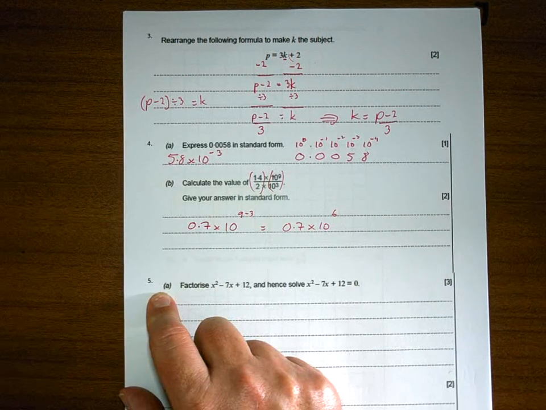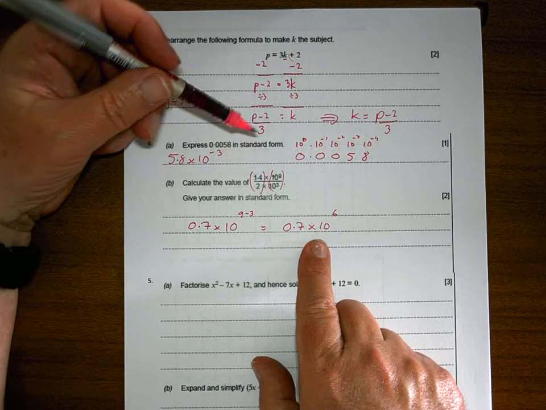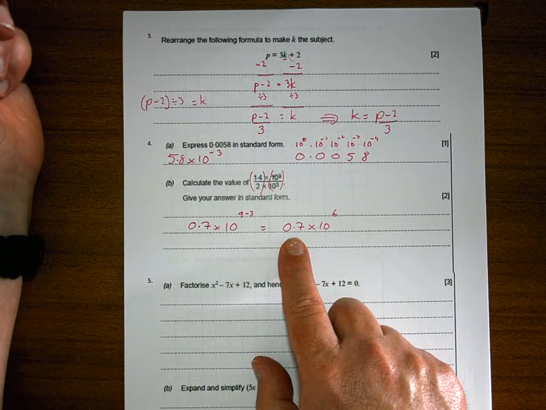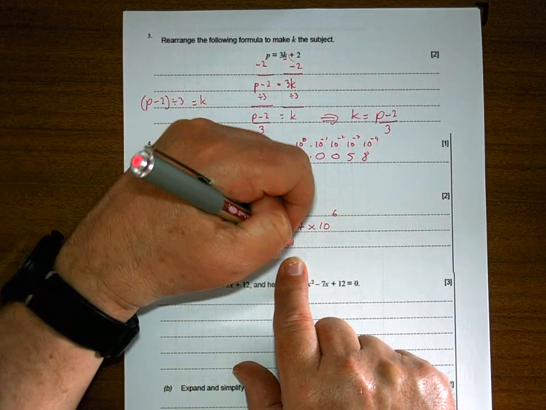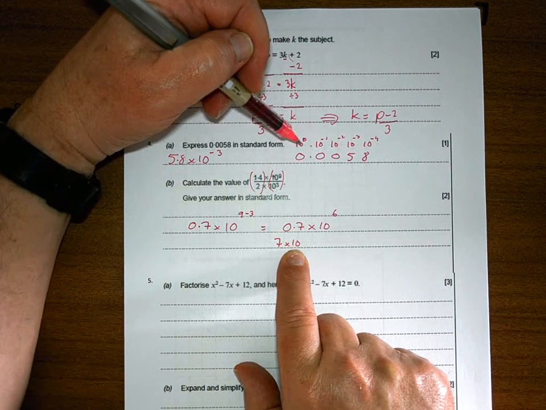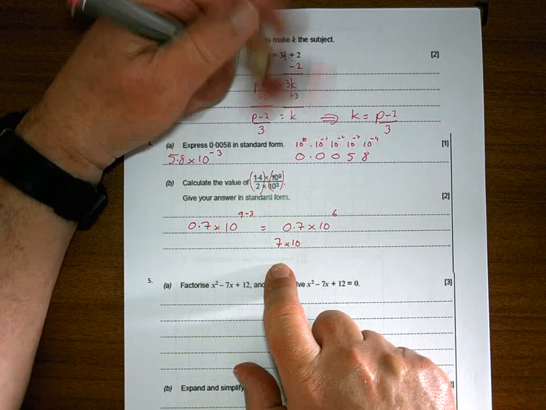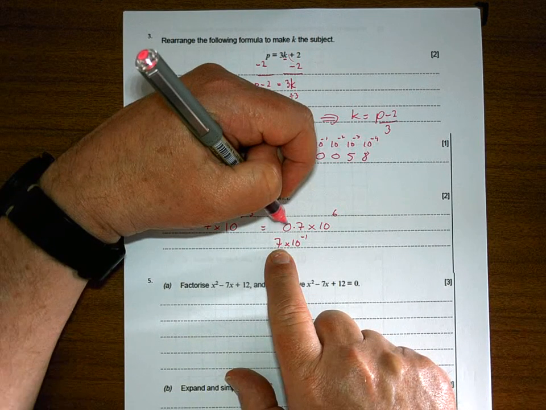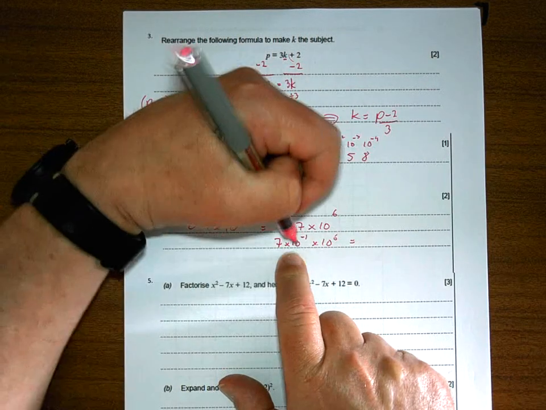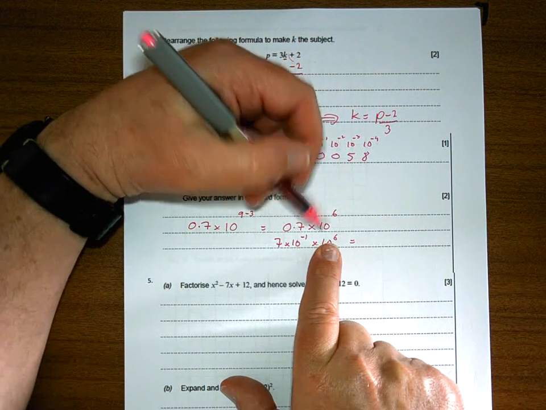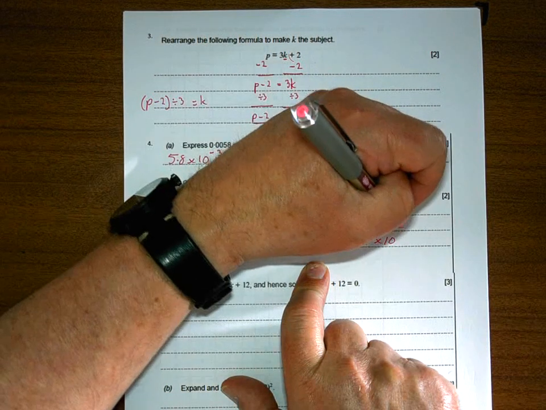Now we need to give our answer in standard form, and that isn't in standard form because that isn't a number between 1 and 10. So we need to turn that into standard form, which would be 7 times 10 to the power of, now if we quickly look up here again, 0.7 would be times 10 to the minus 1. So 0.7 is 7 times 10 to the minus 1 times 10 to the 6. Bases are the same. We're multiplying, so we can add the powers. So we end up with minus 1 plus 6, which is 5.